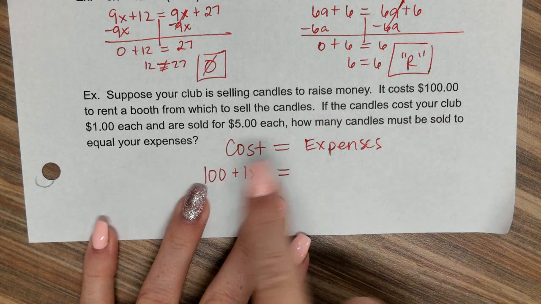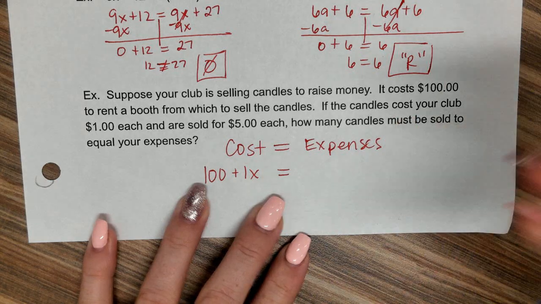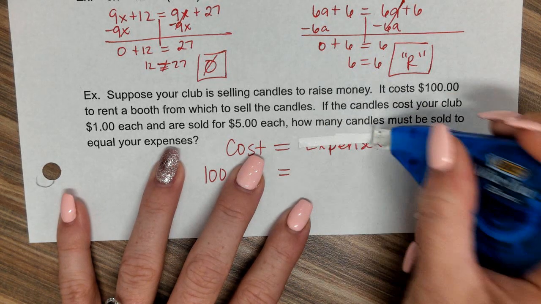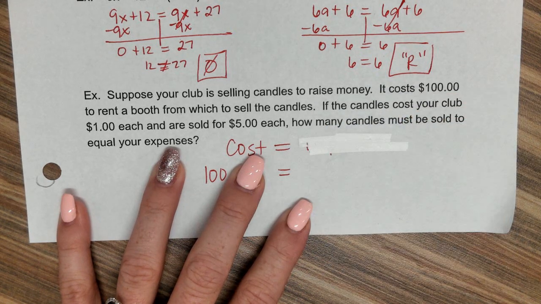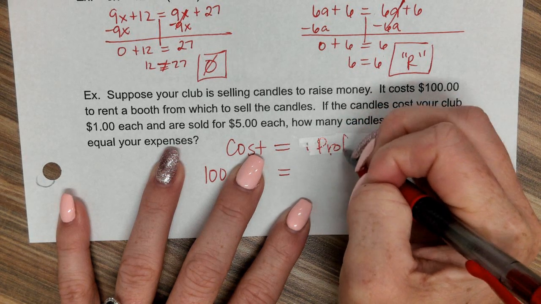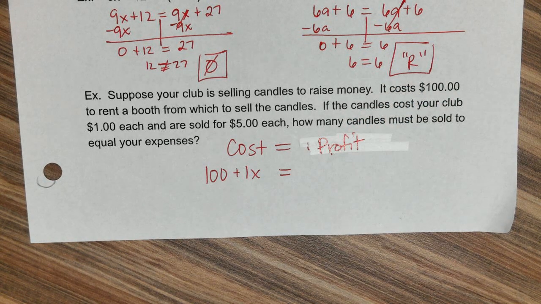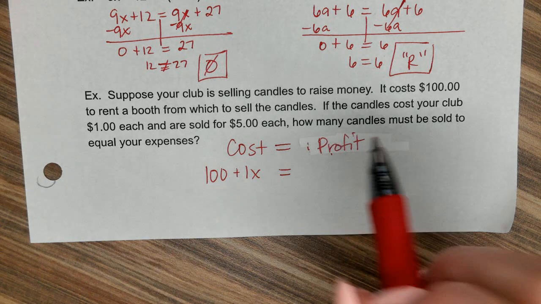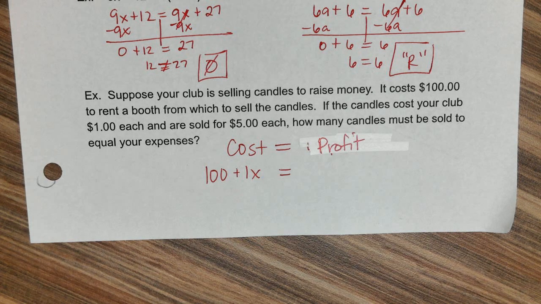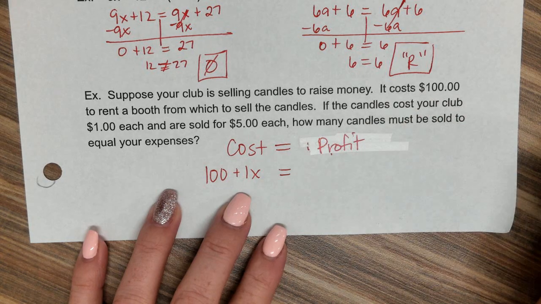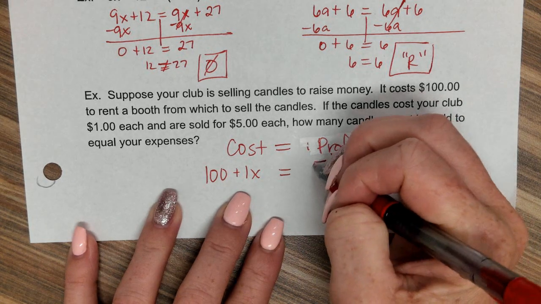We want it to be my profit, yeah. We want our profit to equal... So like this is how you break even. Cost and expenses are the exact same thing. All right, so how... it's not even profit. Whatever. Y'all get what I'm saying. Over here, what am I going to sell them for? 5 each. 5x.